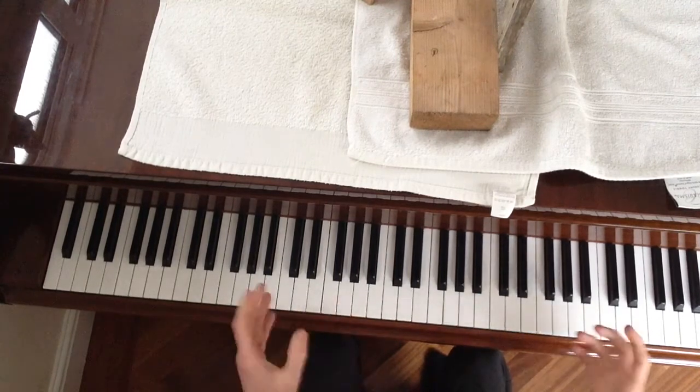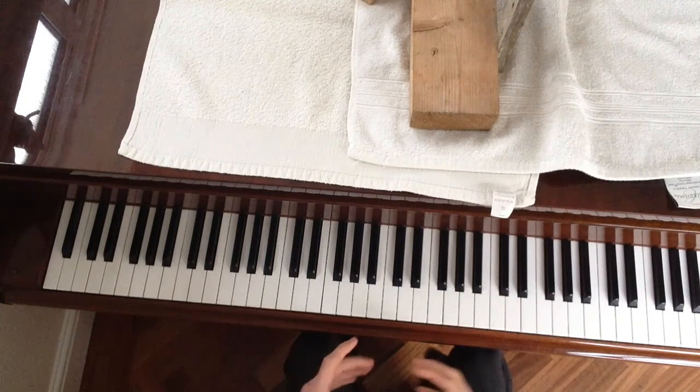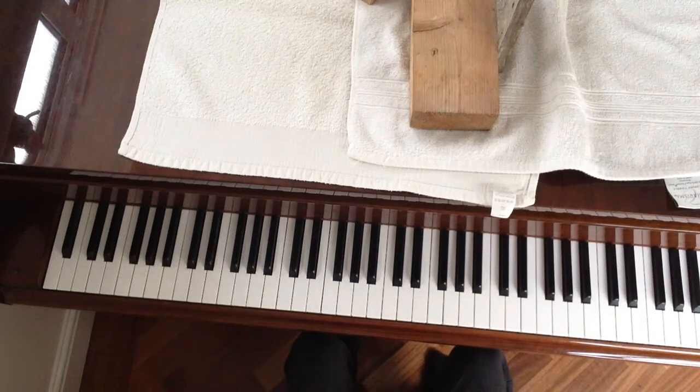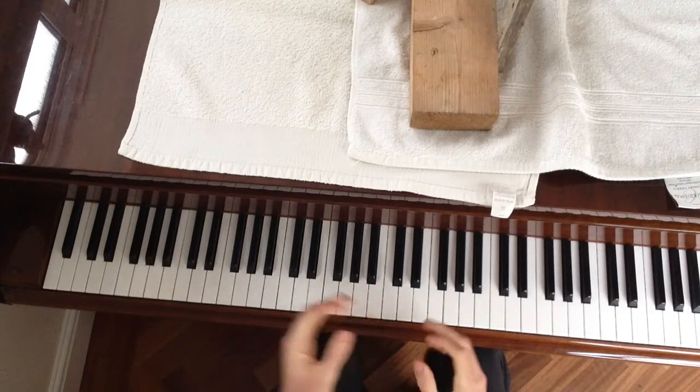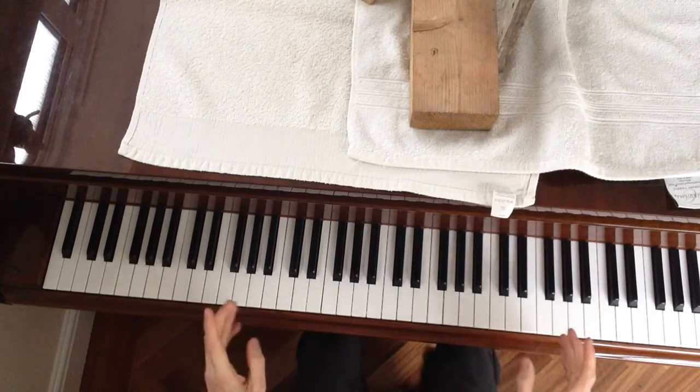Now that we're starting to use different kinds of chords, I think it's time for us to talk about the notion of parallels. This is a kind of rule or convention that runs through a lot of classical music, so it's important to know.